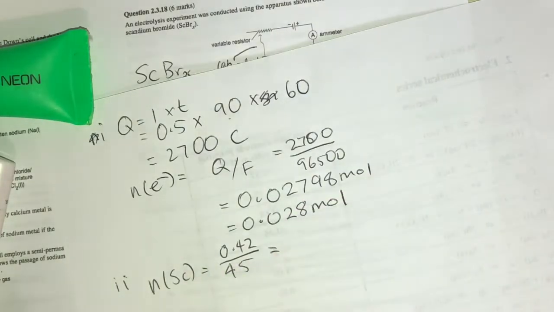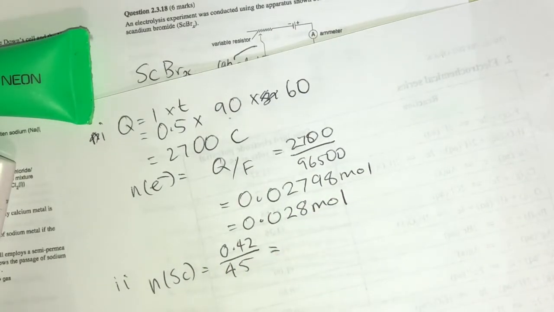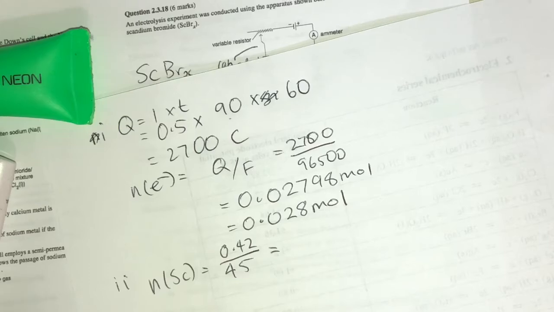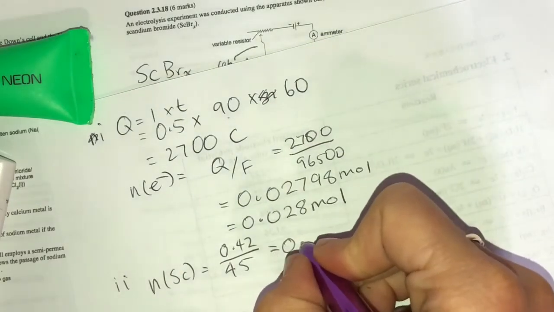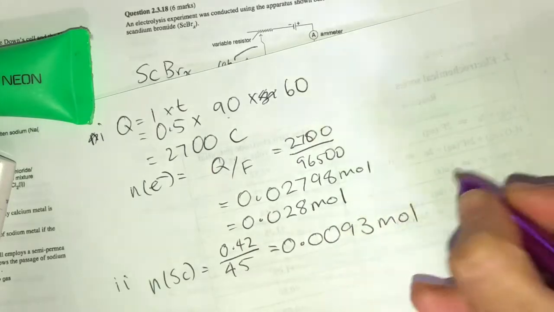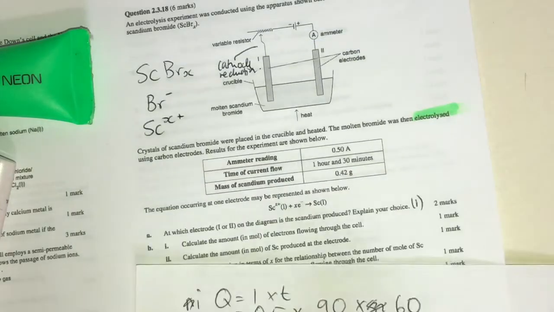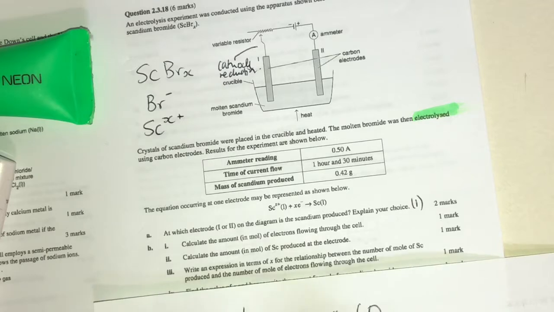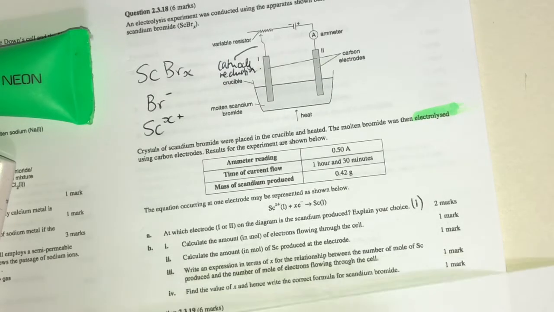Don't do scandium that often. So 0.42 over 45 is 0.0093 mole. Now write an expression in terms of x for the relationship between the number of mole of scandium and the number of mole of electrons flowing through the cell.